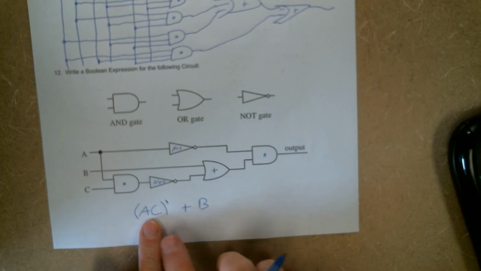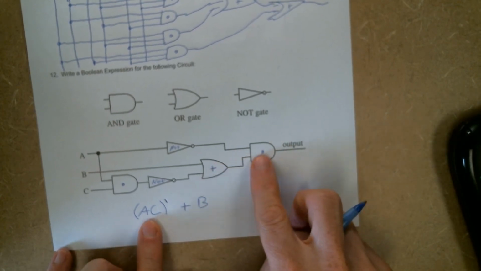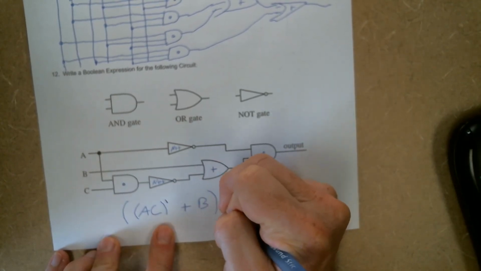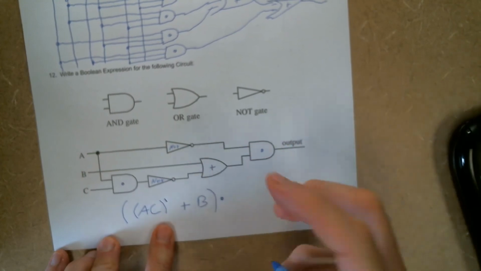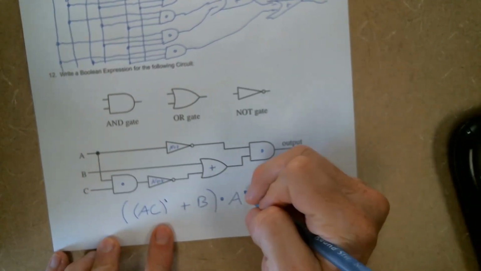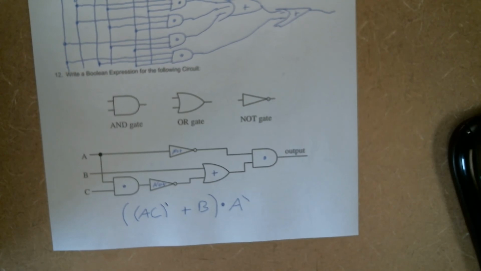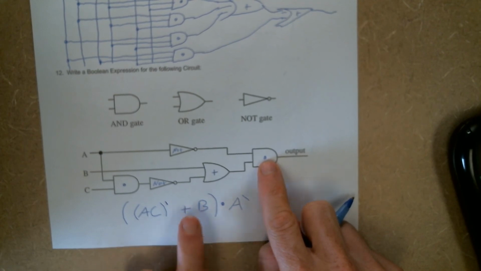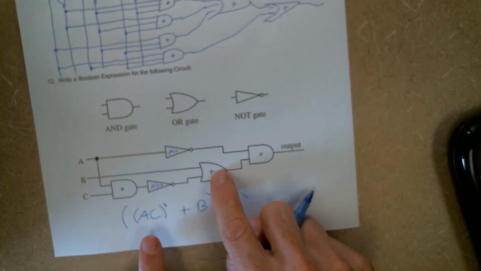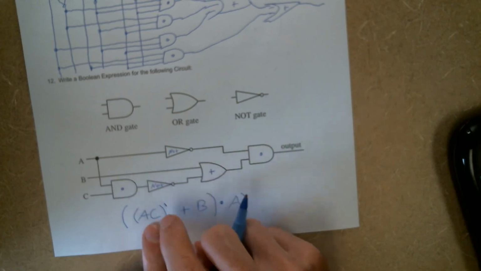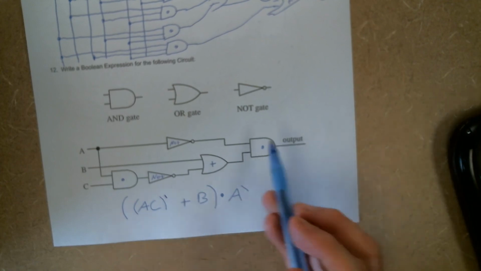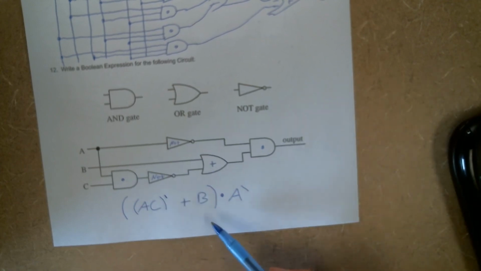This whole thing, AC NOT plus B, is then feeding into an AND gate. So this whole thing is being multiplied by NOT A. All right? So that would be my final expression. There's the multiplication for this gate. There's the addition for this gate. There's the second multiplication for this gate. There's my first negation, there's my second negation. So every gate that I'm seeing in this picture, I can trace back to something in my Boolean expression.